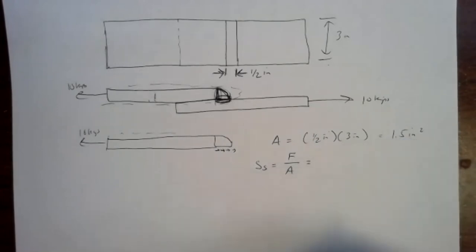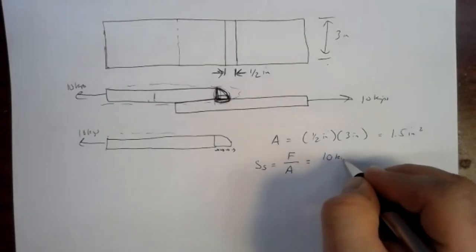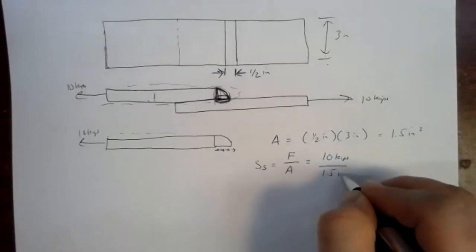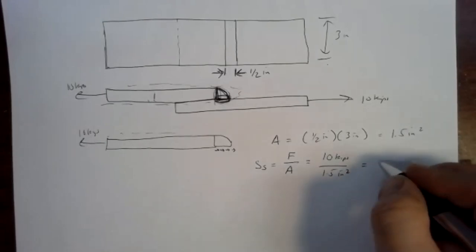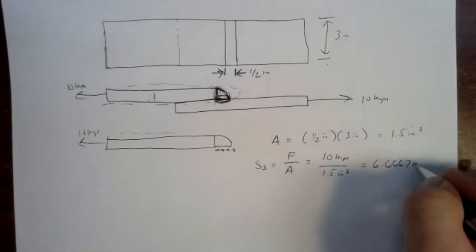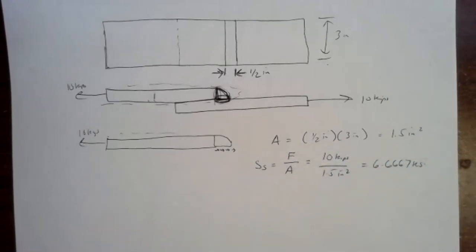But if we focus just on the bottom portion of that weld, we'll have 1.5 square inches of area, and 10 kips. So if we divide that out, we get 6.6667 kips per square inch, KSI. So a little bit higher stress than what we saw with the bolts, but at least, actually, it's lower stress than what we got with the bolts because it's spread out over more area.